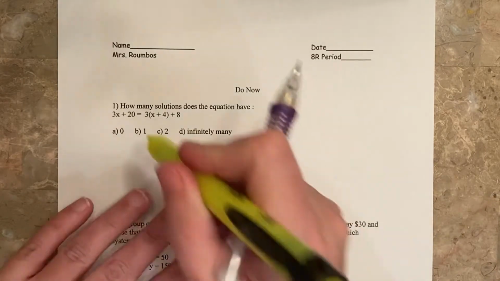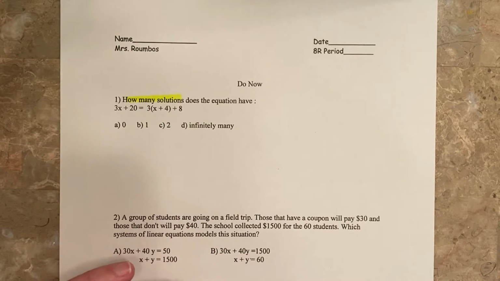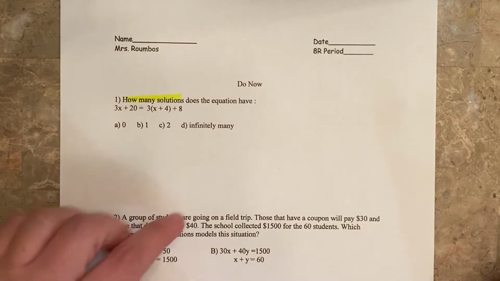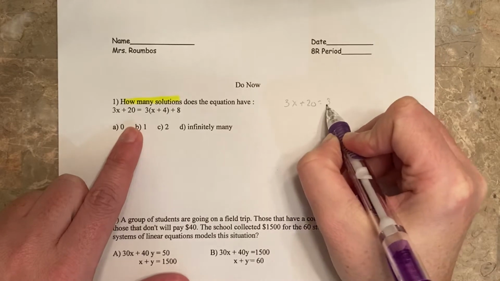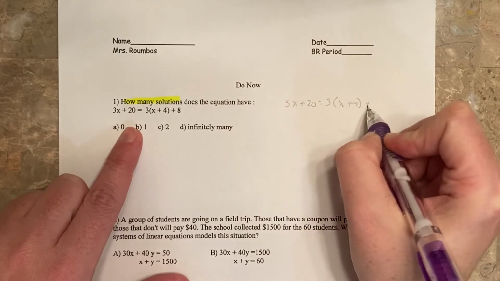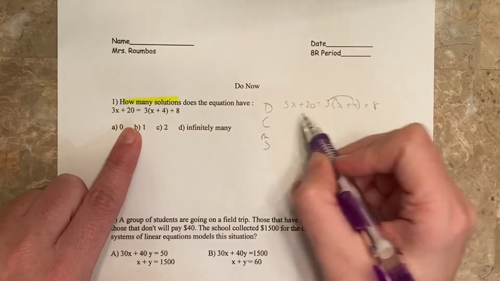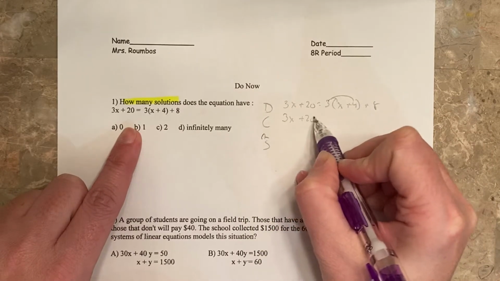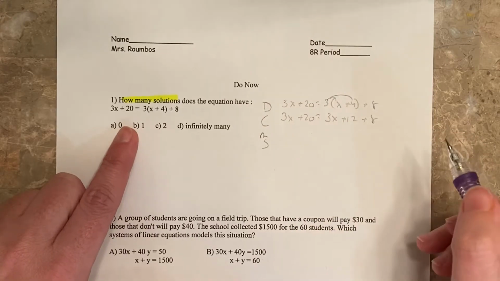All right, so the first question is, how many solutions? And again, you can find these blanks on my website. Don't forget, mrsrimbos.weebly.com. So how many solutions? That means that we are going to have to solve it. Don't forget your DCMS distributes. So 3x plus 20 equals 3x plus 12 plus 8.